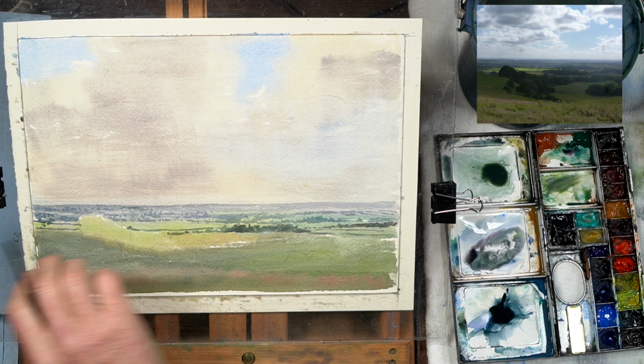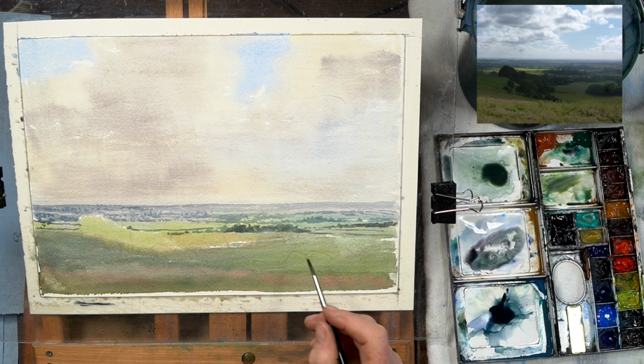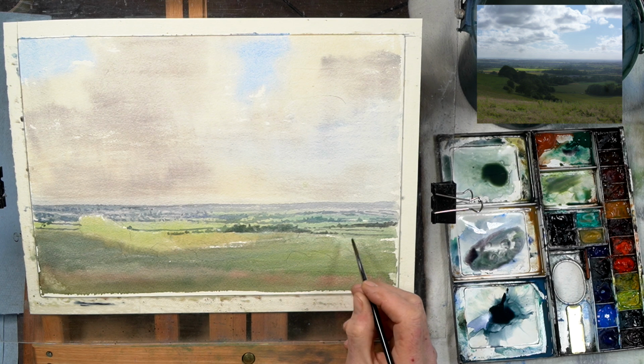Lots of lovely information. Can't imagine how many trees I've actually painted in this scene. Hundreds and hundreds and thousands of them. But with just a few taps of the brush, to be fair.